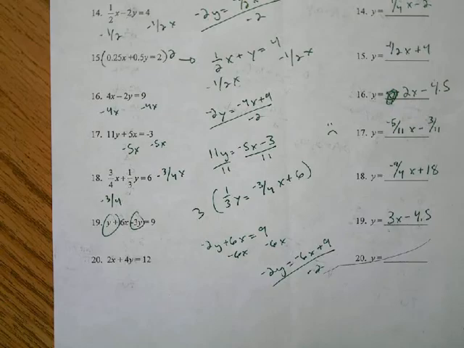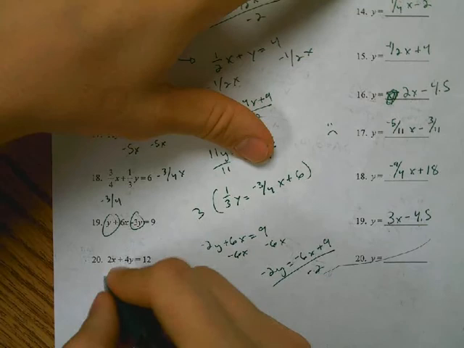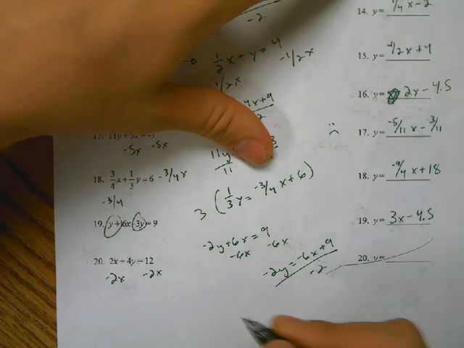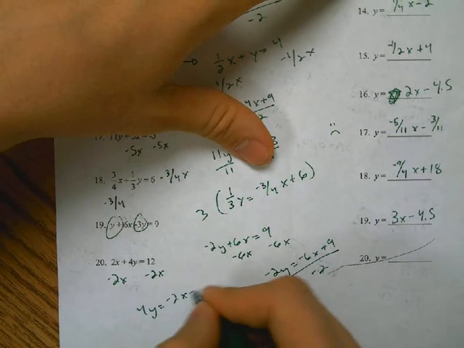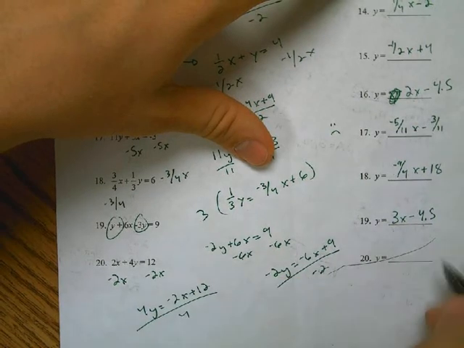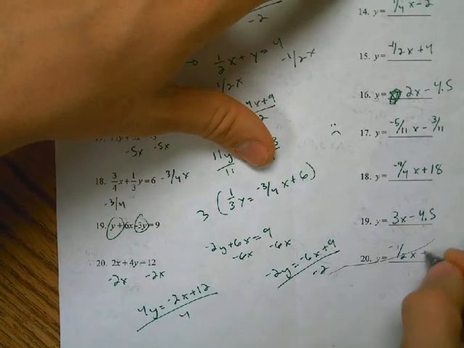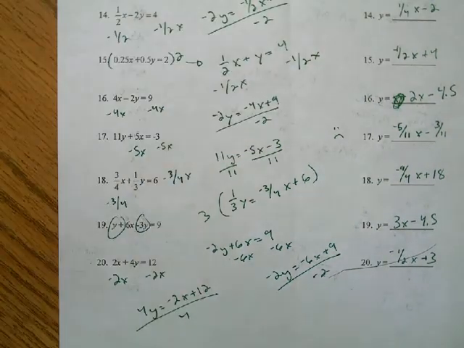My last one. Pull that 2x from both sides. I'll get 4y is equal to negative 2x plus 12. Divide the 4 off. And I will get 1/2 x. It'll be negative plus 3. That'll be my last one.